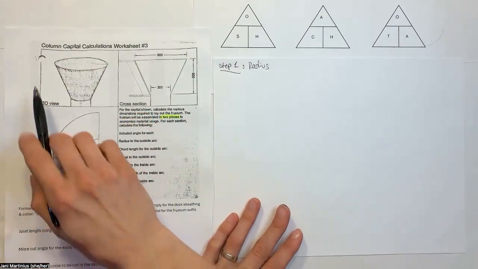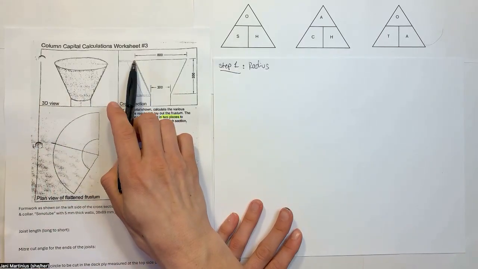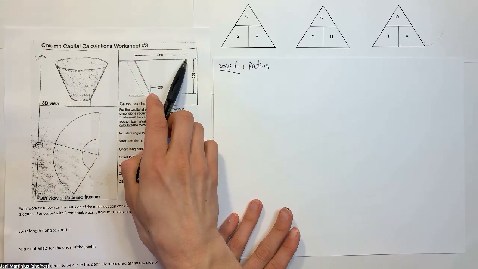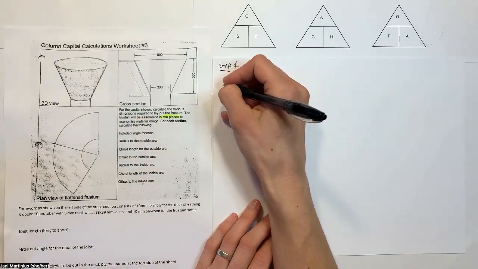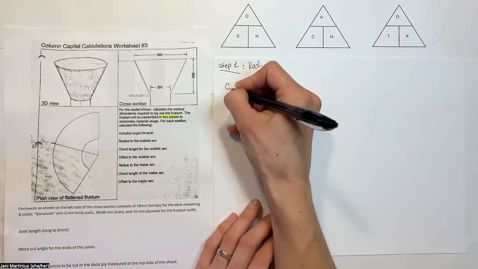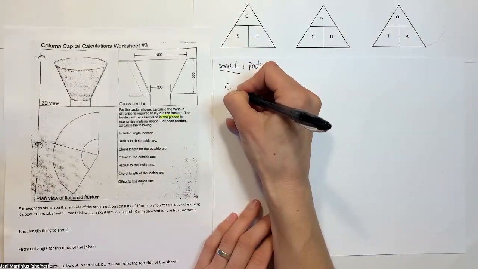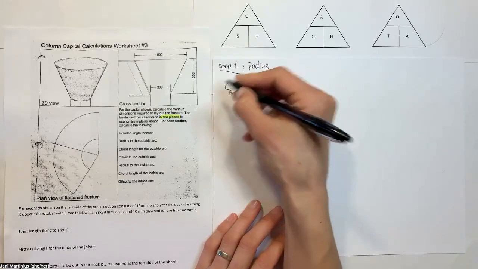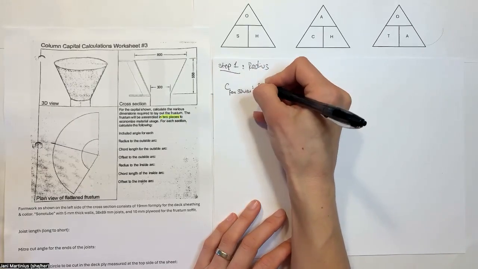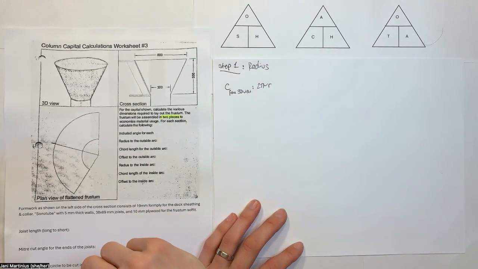So way to do that is looking at our cross section. It looks like our diameter is 800 across. So first we want to find the circumference, and that's from the 3D view, and that's important to remember. Circumference 2 pi r as usual.